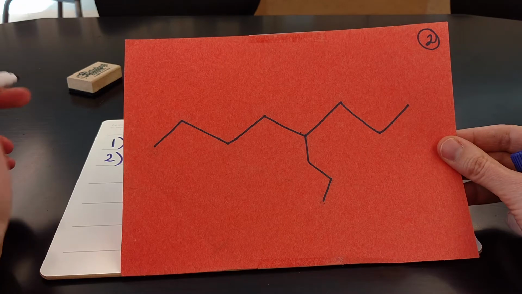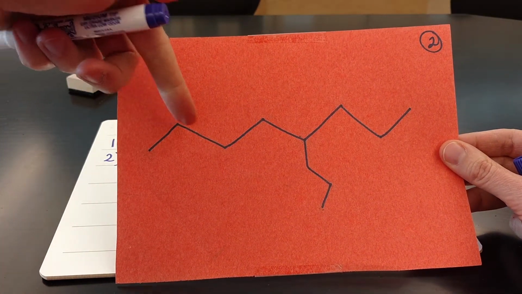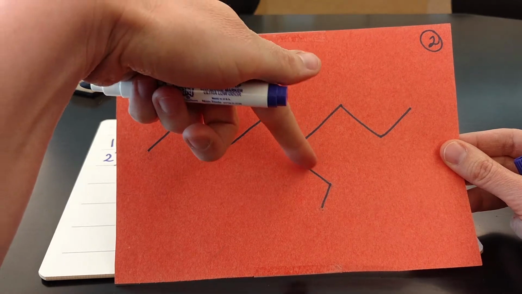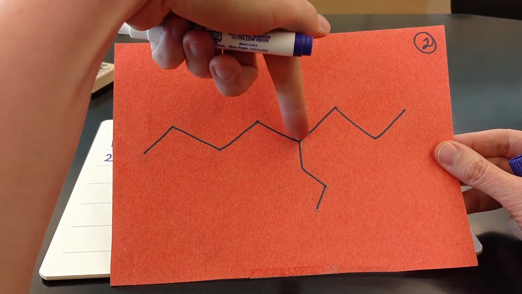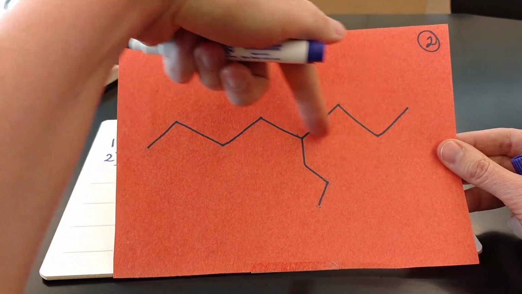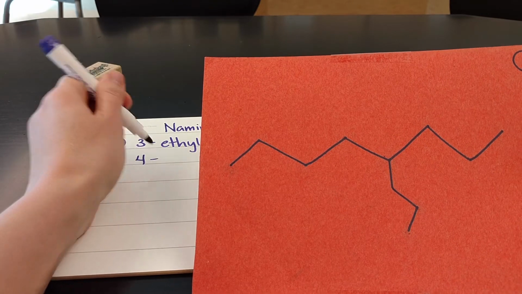So we know that our parent chain has 8 carbons. That's the last part of our name, so let's just number the parent chain. If we number it from left to right, 1, 2, 3, 4, 5 is where my branch is attached. If we number from right to left, 1, 2, 3, 4 is where my branch is attached. So that's the correct direction to number. So we're going to end up with 4 for the branch location.